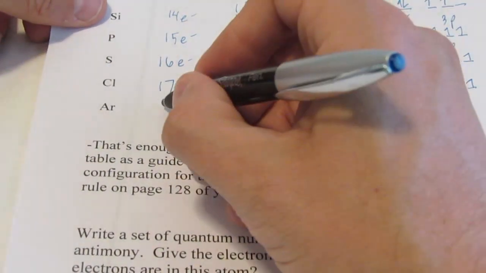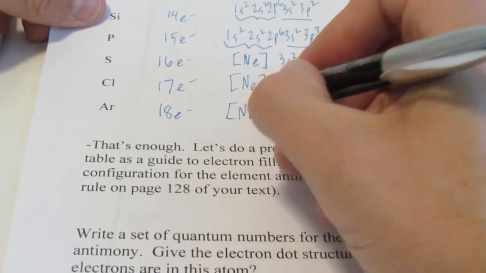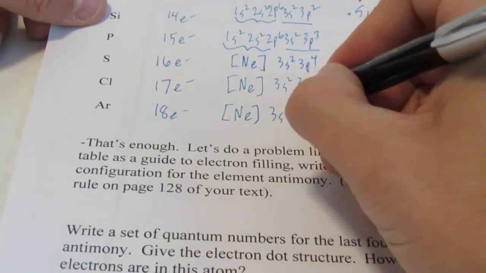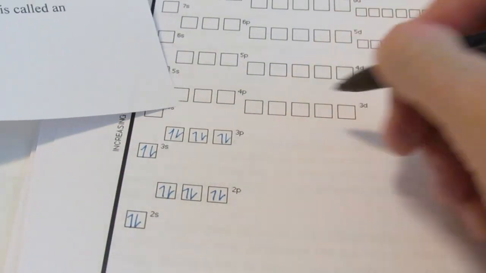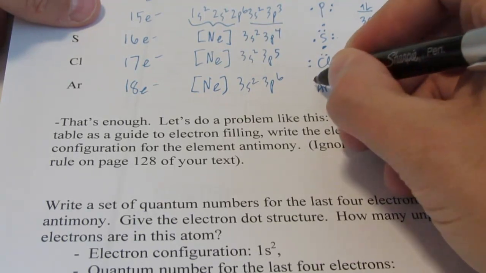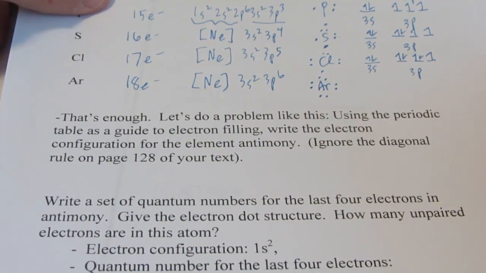Argon, well, that has 18 electrons. We'll put neon in brackets because it's the noble gas before argon. And we'll have 3s2, 3p6. As you notice, it fills that guy in right there. So argon's dot picture, shouldn't surprise you, has 4 pairs around it, just like neon.